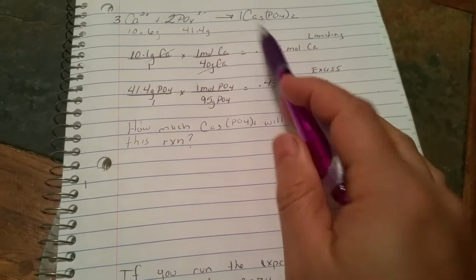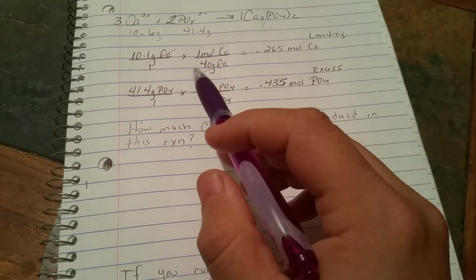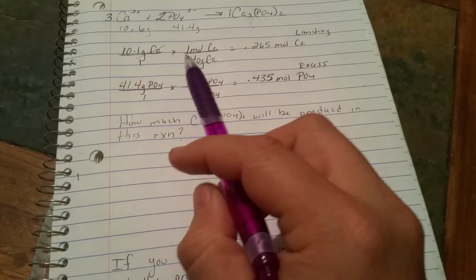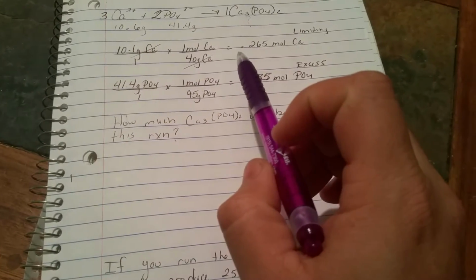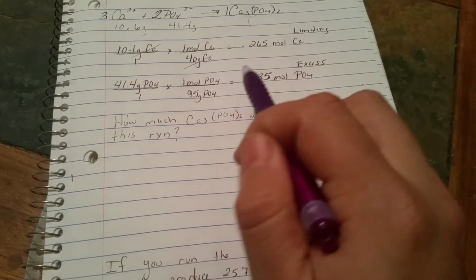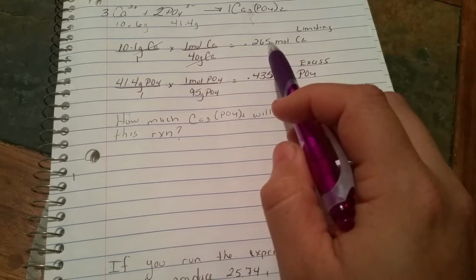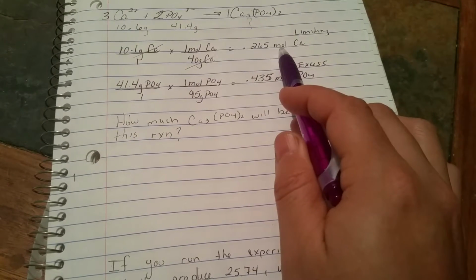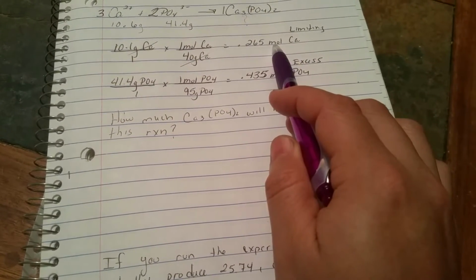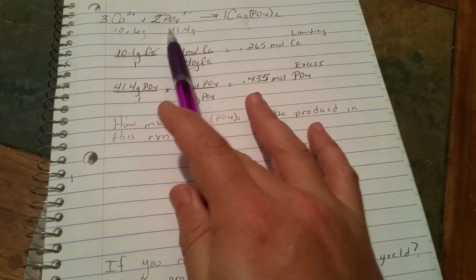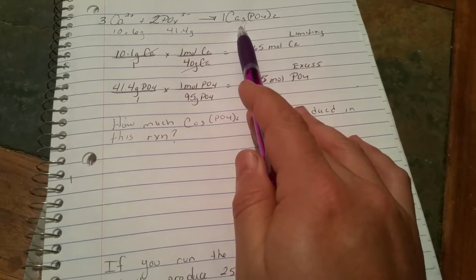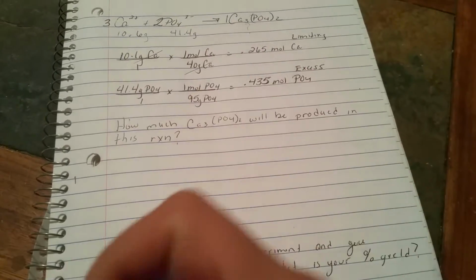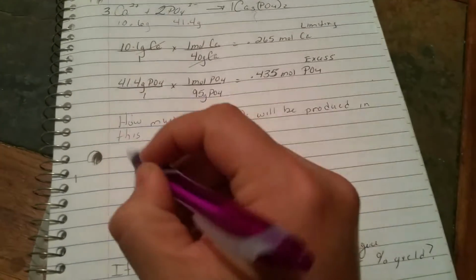Now, this is just a stoichiometry problem. It's a problem that you should already know how to do, but there's a slight difference. For this type of stoichiometry problem, you have to know where to begin. Where do we start? Well, we know from the previous problem that this is the limiting reagent, and we know that this is going to run out first. So once this compound is done, the reaction stops and you can no longer produce calcium phosphate. So that's why we have to choose the limiting reagent to calculate how much calcium phosphate is going to be made. So let's go ahead and start.